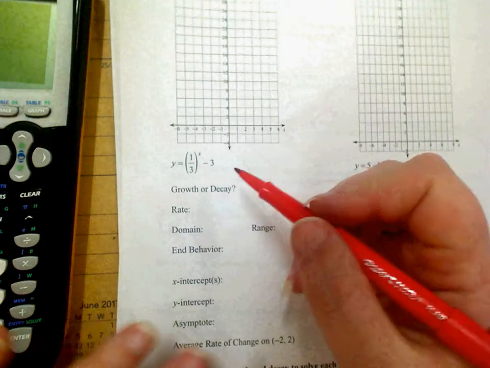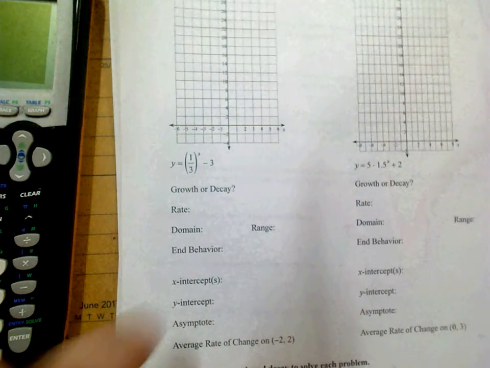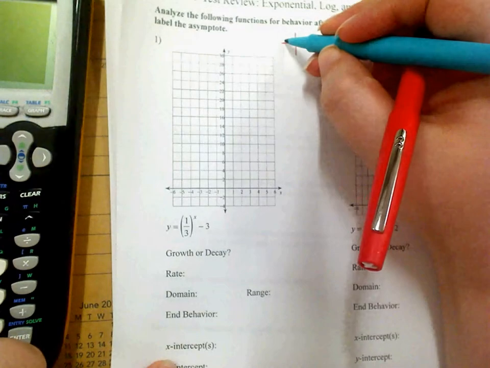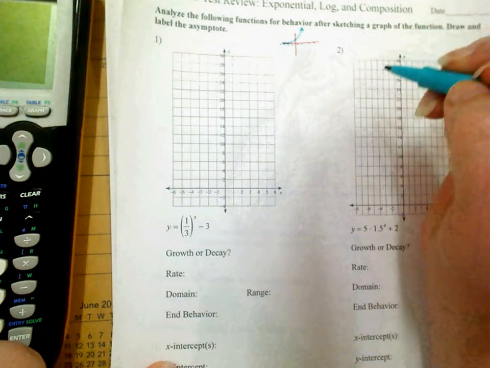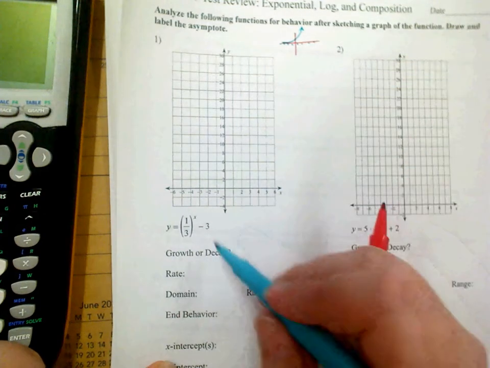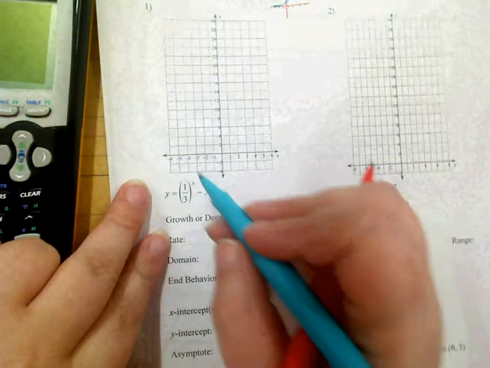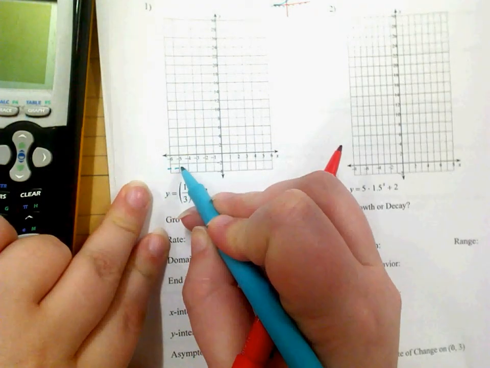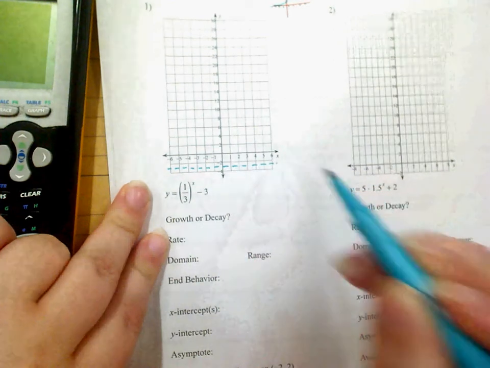So in general, the exponential functions look like this, and unless there's a vertical shift, they have a horizontal asymptote at y equals 0. Well, in this case, this has a vertical shift down 3. So I know before I graph it that I'm going to have a horizontal asymptote at negative 3. Now, if you're unsure of this, that's okay. You can still use the table to figure it out.